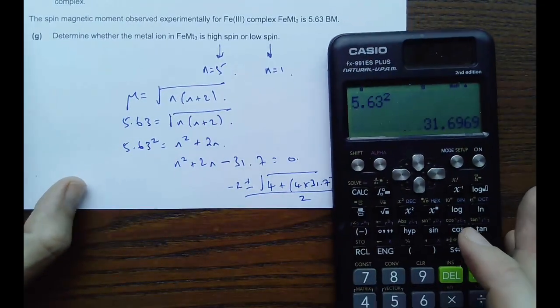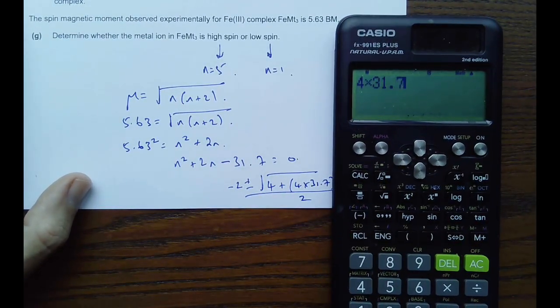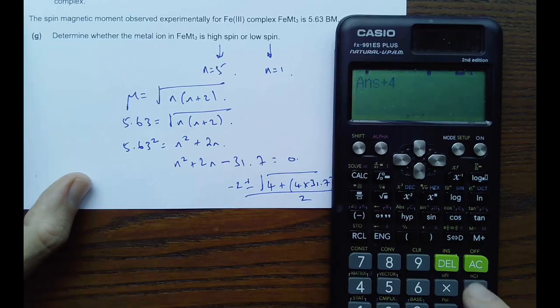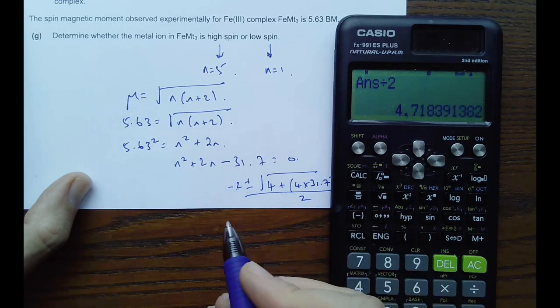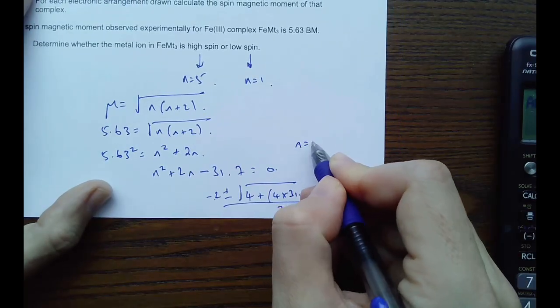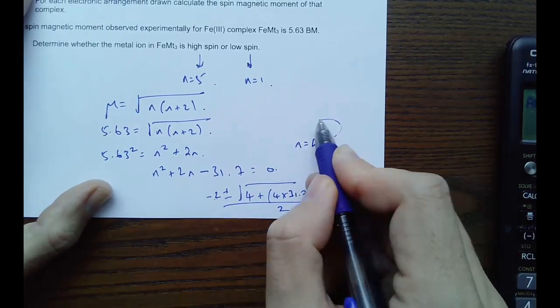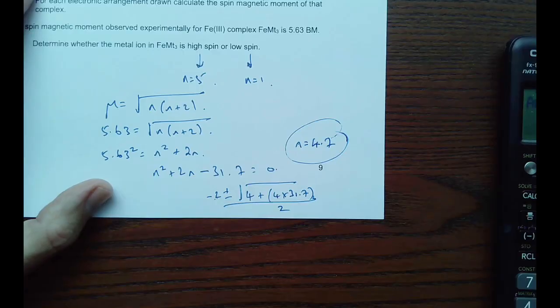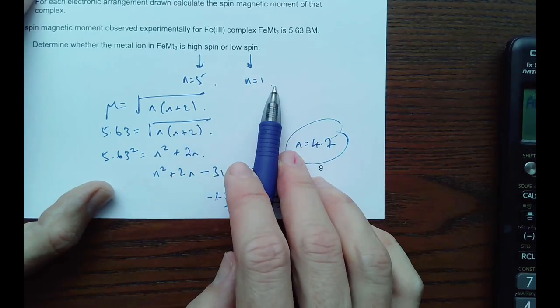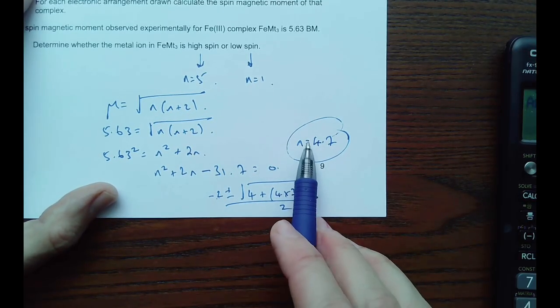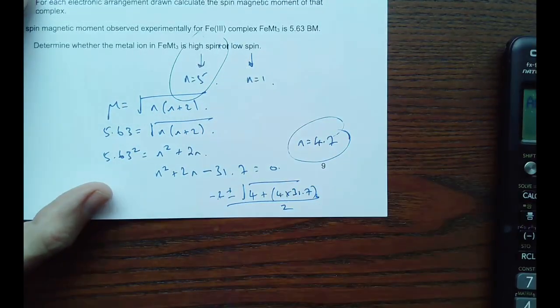Let's just go ahead and do it all. So you get 4 times 31.7 plus 4, root that. You can't do the minus 2 minus that, so it's going to be minus 2 plus that. Then divide by 2, and you get 4.7. So n equals 4.7. Okay, so it doesn't come out exactly as n equals 5 or n equals 1, but it comes out pretty close to n equals 5.